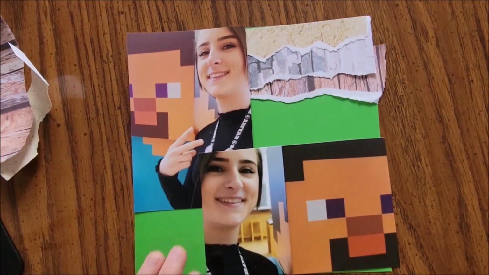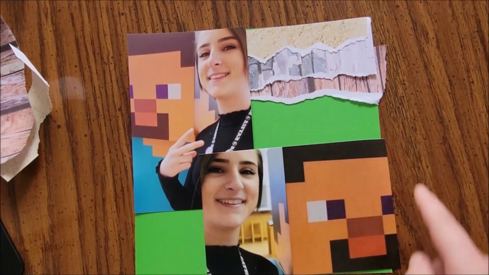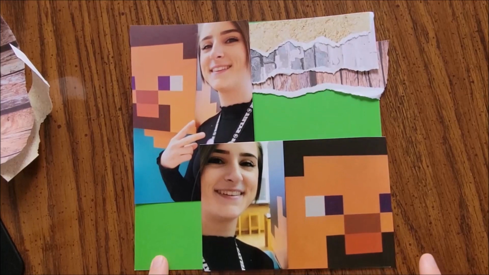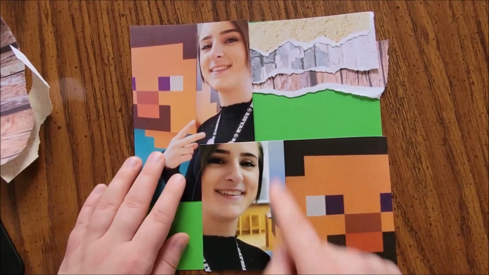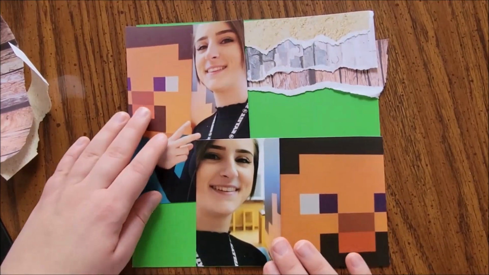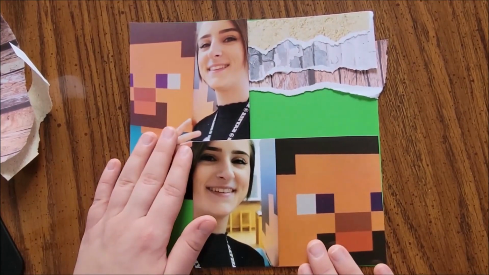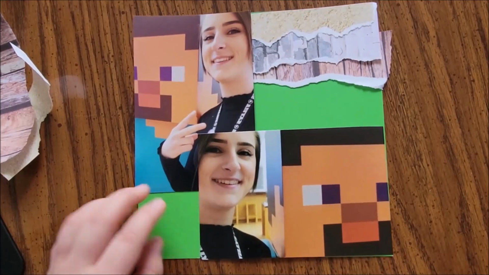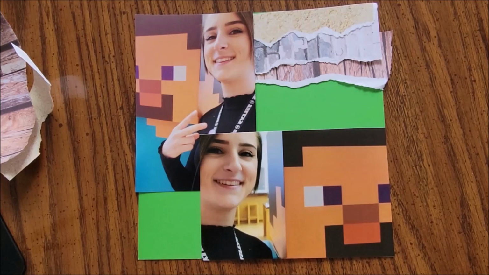I actually kind of like that, because you know what I could do now? I can use this space to either add some stickers, or I could probably put some words here. This is fine, and I think I'm ready to commit, guys. I think this is good. So next thing we've got to do is glue everything down.